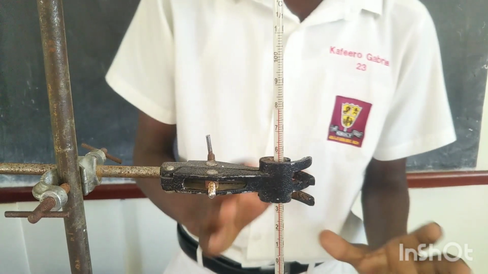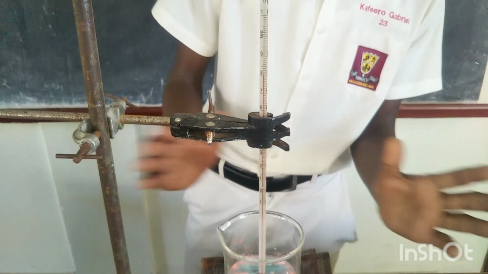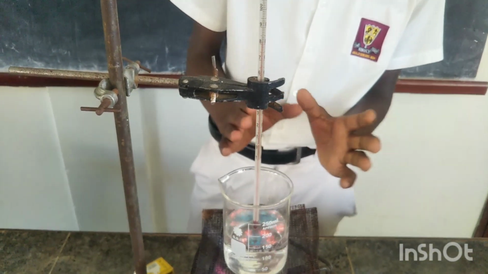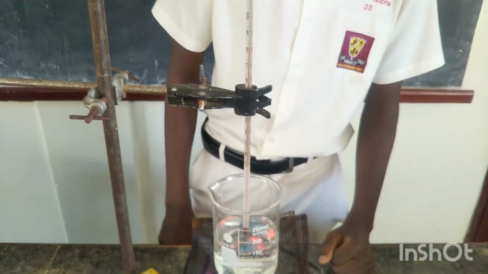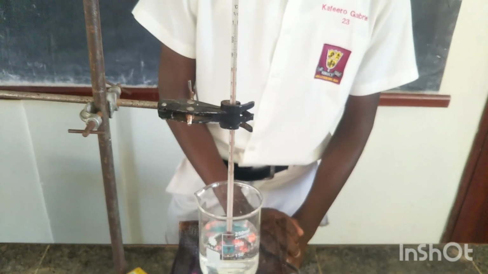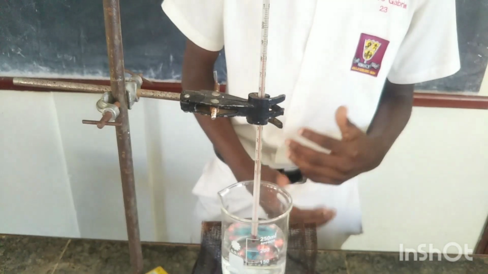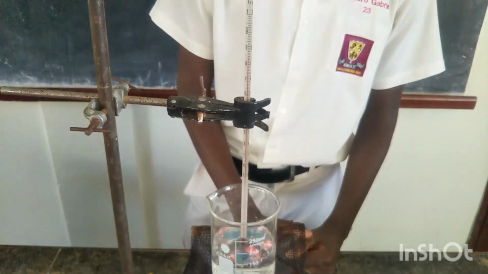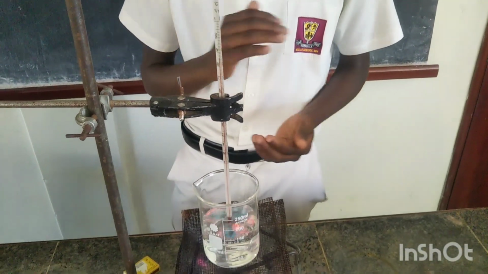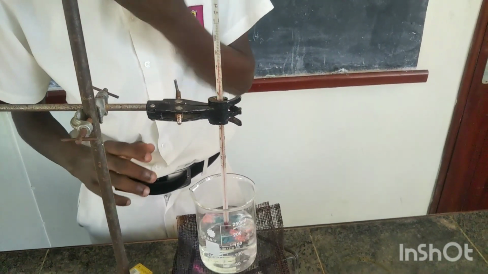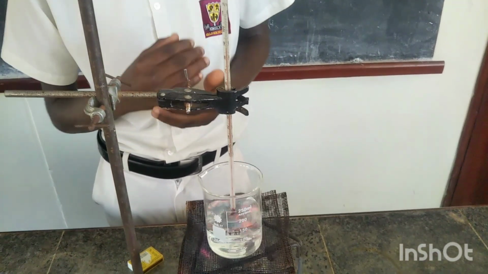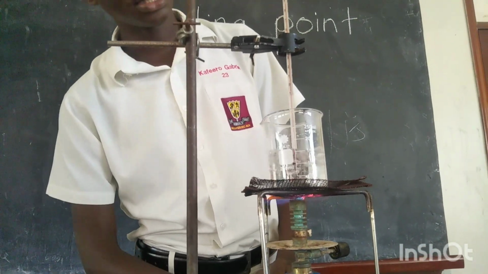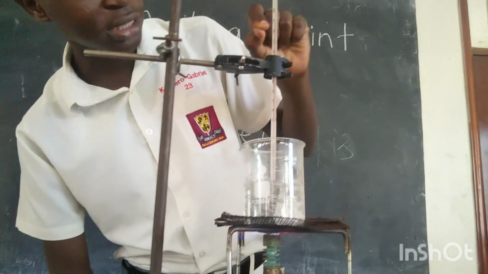You can also see the water particles, or the movement of the water, how the water particles move, meaning that the state they were in is now changing, which we can call the boiling of the water, which can also cause evaporation. So this water can change from its natural state, which is liquid, to another state, which is gas. As you see here, the mercury is just increasing, as I told you.